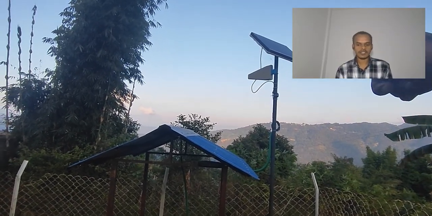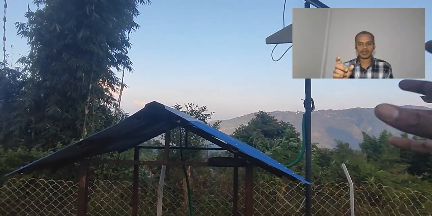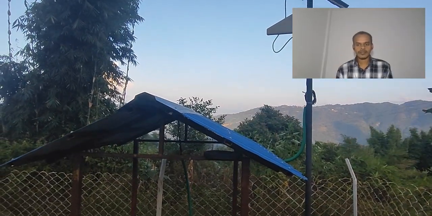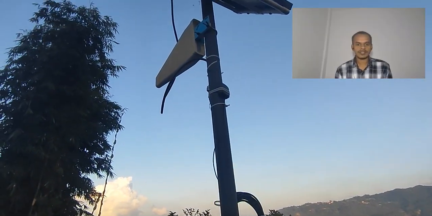Now if you see, this solar panel and the antenna are all mounted on a pole, and from there we are connecting it to the station. Now I will tell you the second component, that is the GPS.